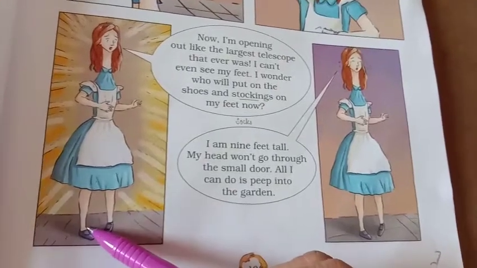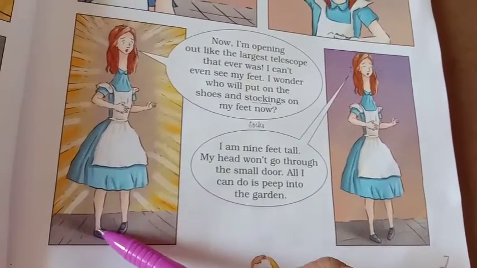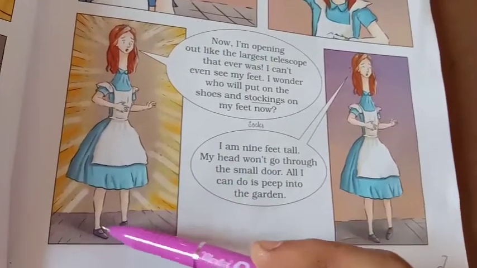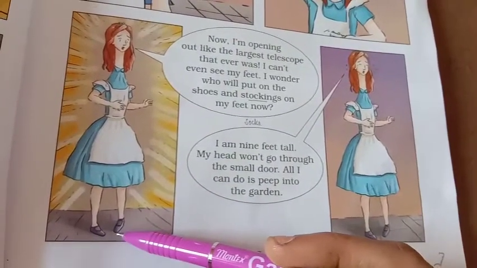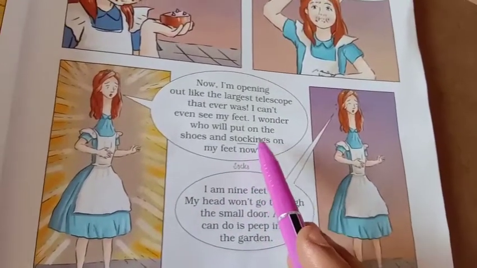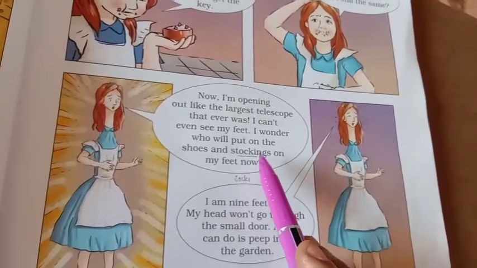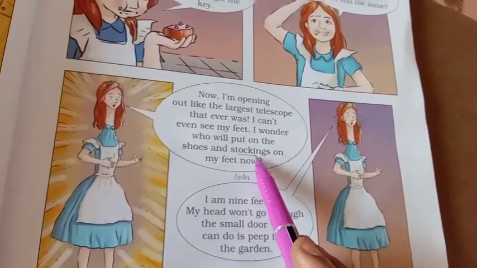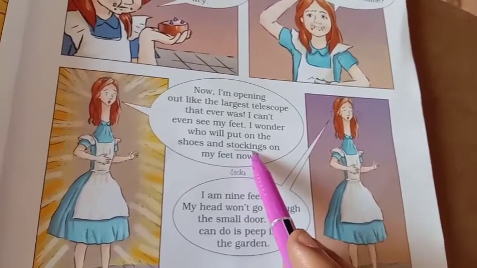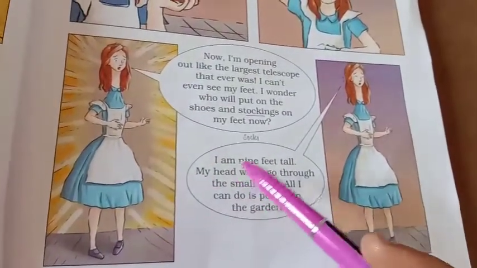Some stockings are worn till the knee. So this is the meaning of stocking. And now Alice is saying, who will help me to put on my shoes and my stockings, because by expanding in size she is not able to see her legs.